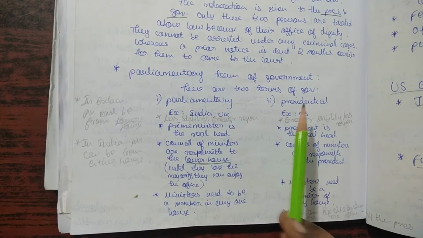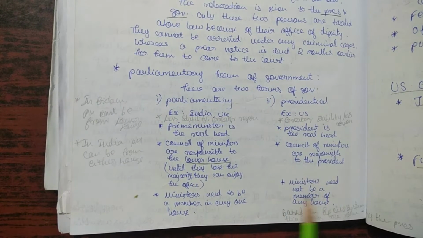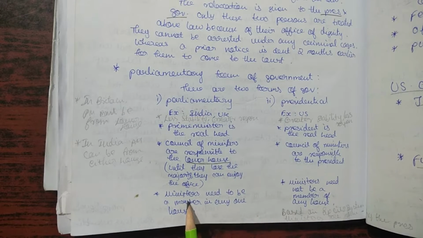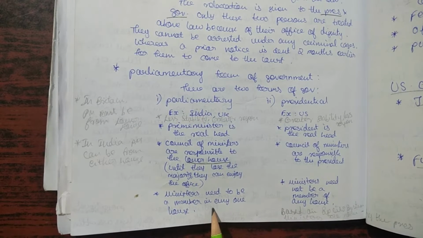Okay. In presidential form of government, ministers need not be a member of any house. But in parliamentary form of government, ministers need to be a member in any house. I've told it in the wrong way before. Please correct it. In parliamentary form of government, ministers need to be a member in any house.